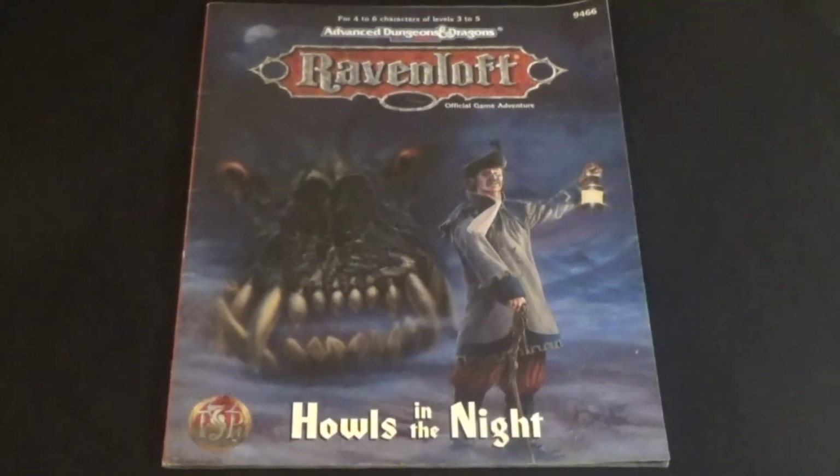Howls in the Night was released in 1994, written by Colin McComb with interior art by Mark Nelson and a cover by Paul Jaquays. The adventure is 32 pages long and takes place in Morden and is for levels 3 to 5. This adventure is a take on the Hound of the Baskervilles.